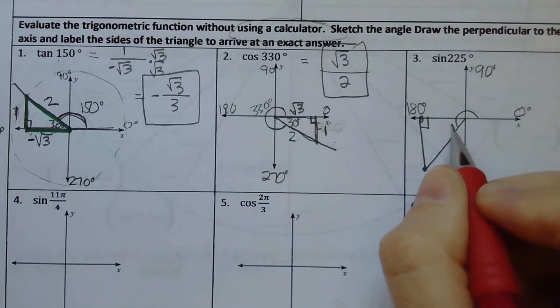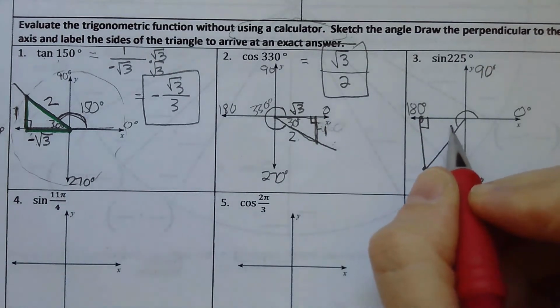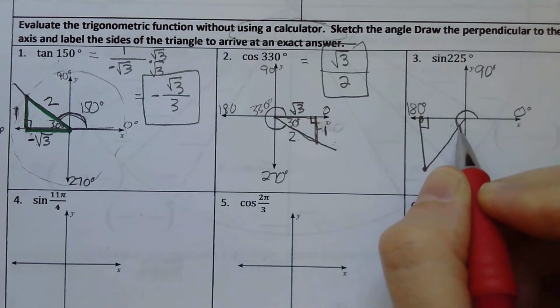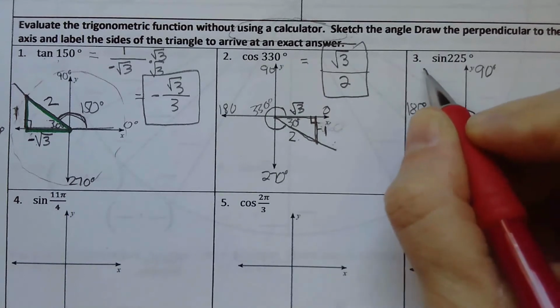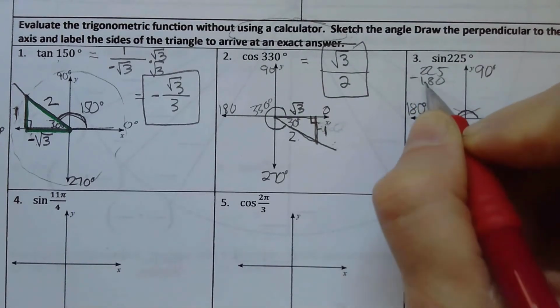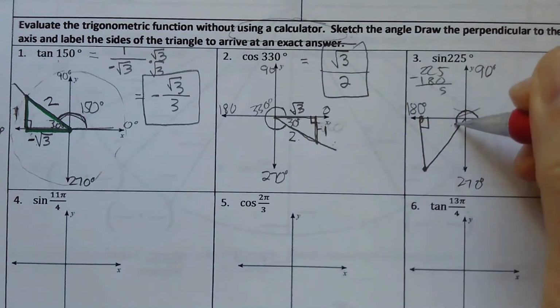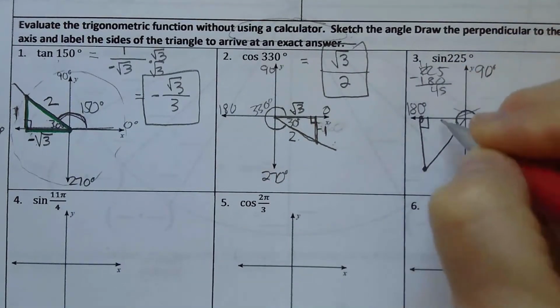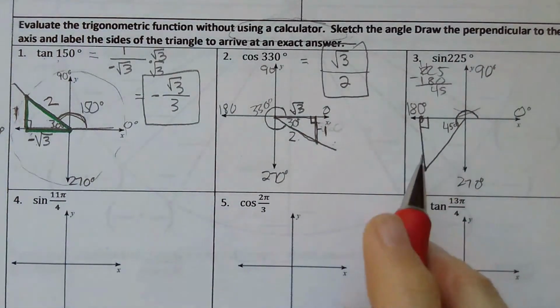So what we need is this angle right here. This is called a reference angle. So we've gone 180 degrees plus some extra. So we'll just go ahead and take our 225, right? And we're just going to subtract away the 180. And then we'll know the leftover part is however much further we have gone. So minus 180 is 45 degrees.